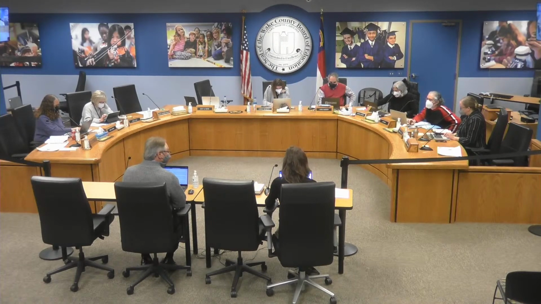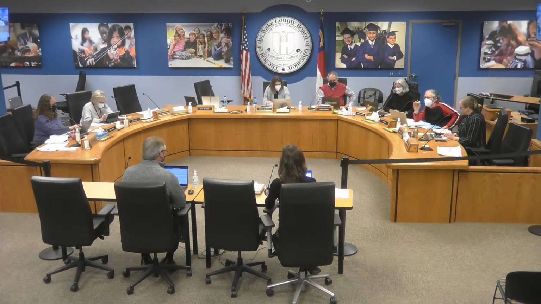The forest ramble and then the pedestrian bridge? Yeah. You're looking at the blue dots, I got you. Right. Sorry. We're good. Go ahead.